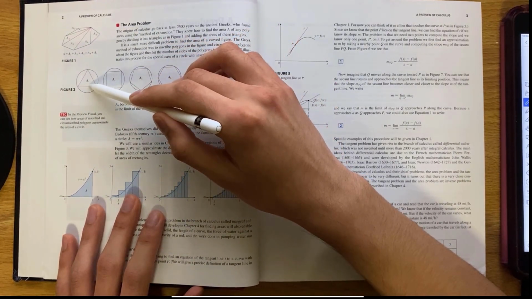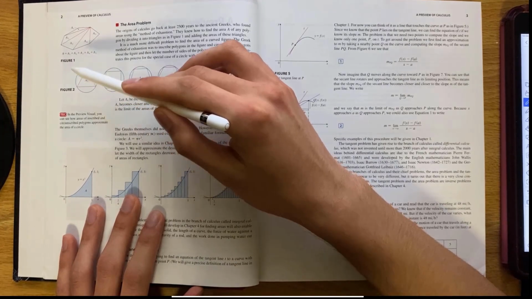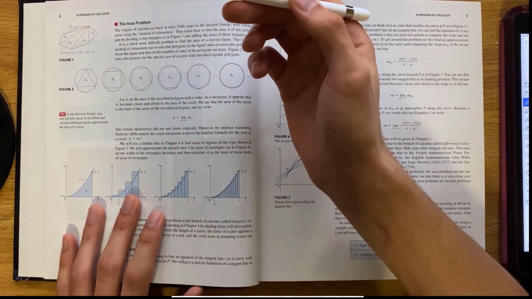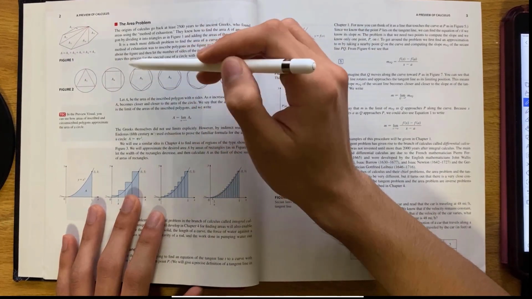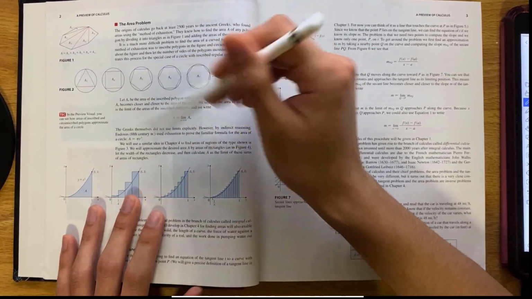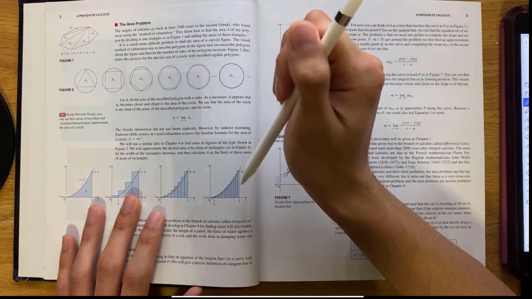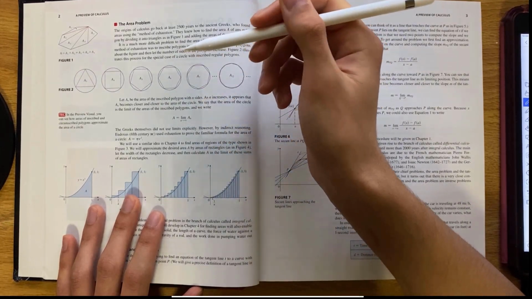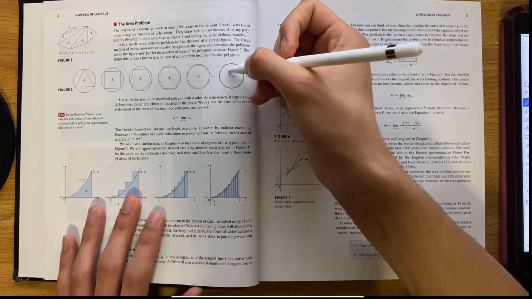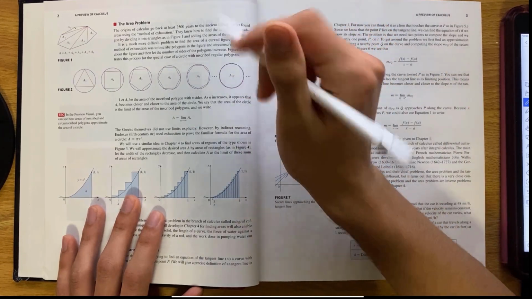So a sub 3 is a 3-sided regular polygon, which is an equilateral triangle. Then a sub 4 is a square, then a pentagon, hexagon, septagon, and then a sub 12, and so on.